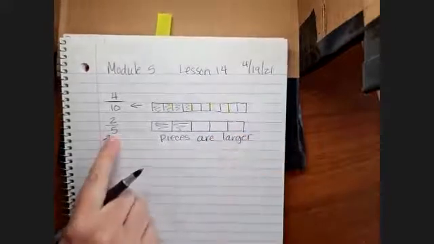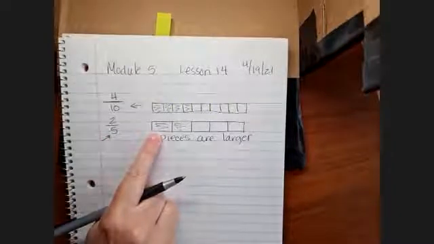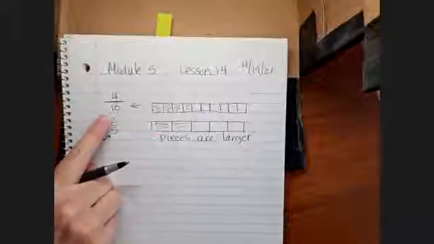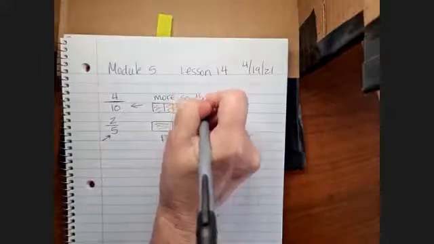So when your denominator is smaller, so remember that's the bottom number, it means that your pieces in the whole are actually larger pieces. When your denominator is actually a larger number, it means your pieces in the whole, because you have more of them, they're smaller pieces. There's more, so they are smaller.